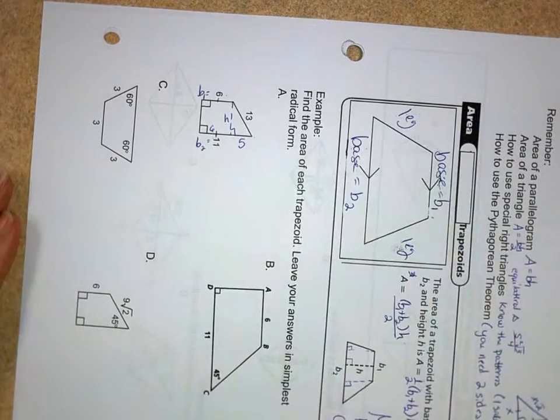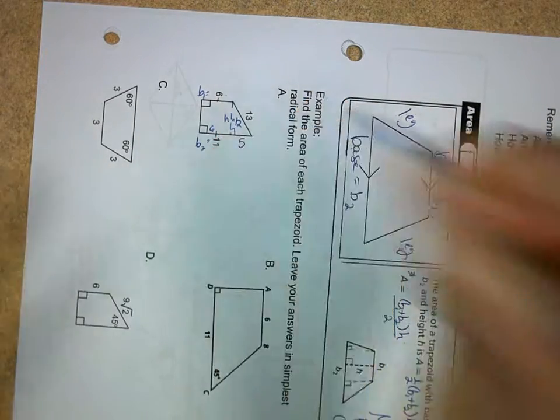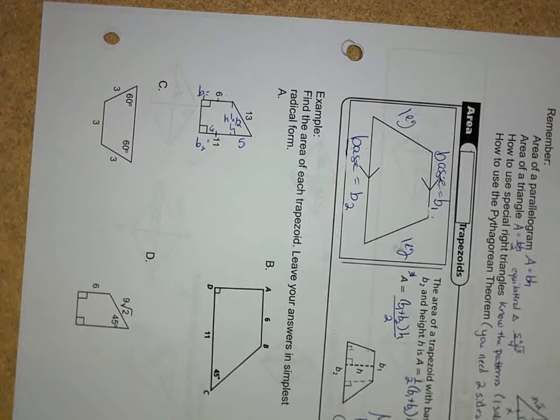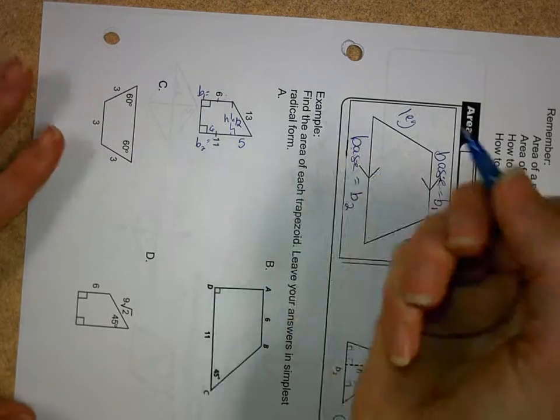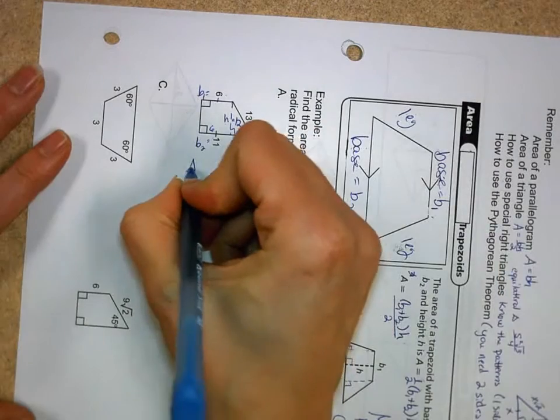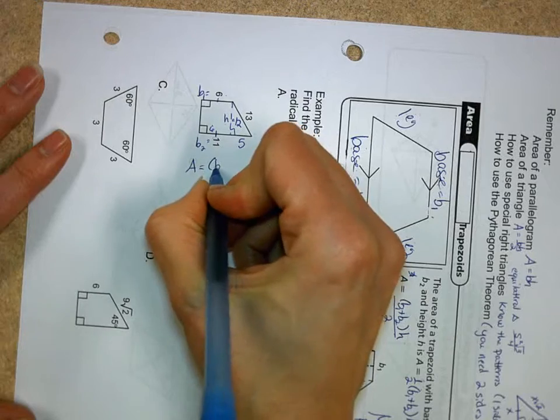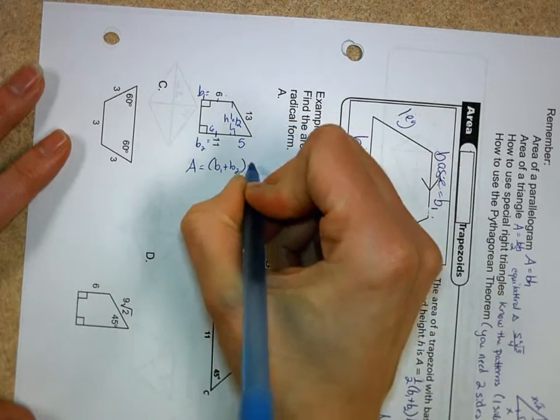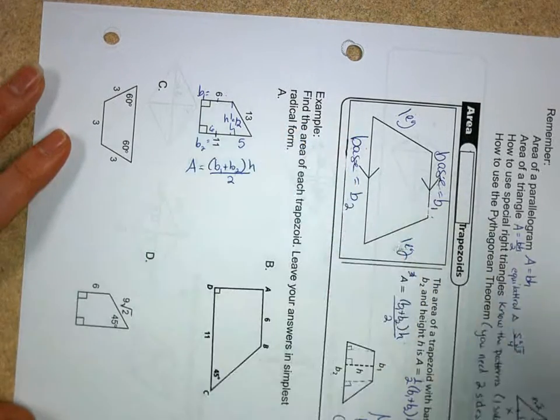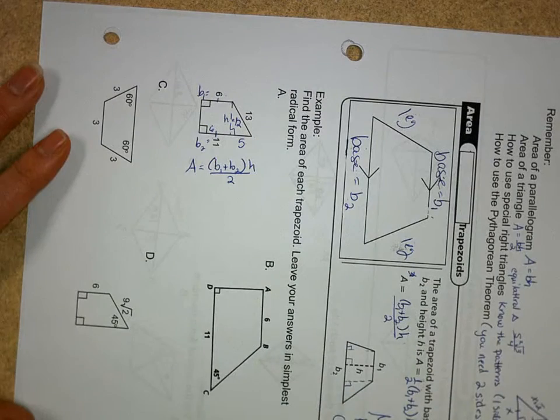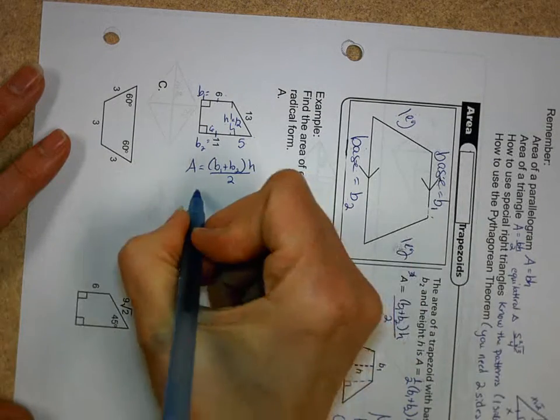So what's your height going to be? 5, blank, 13. 12. That's a Pythagorean triple. That's why we use it. Okay, so the height is a Pythagorean triple. Now I'm actually going to leave my notes like this, because that way I can just write my formulas down straight from the information. So my area is going to be the sum of my bases times my height all over 2. Now, why would I even like the other form of it? If I have fractions. So that's why I do the other form.